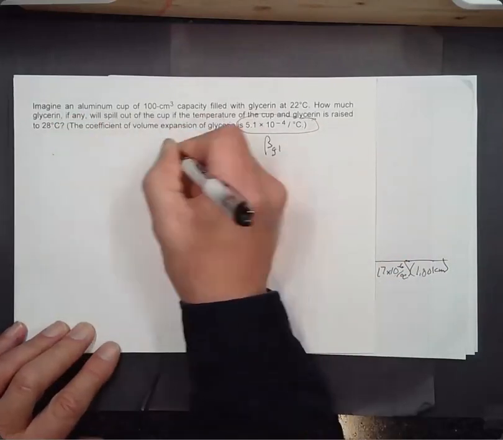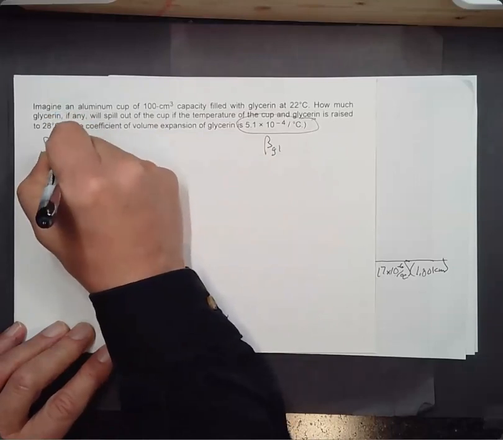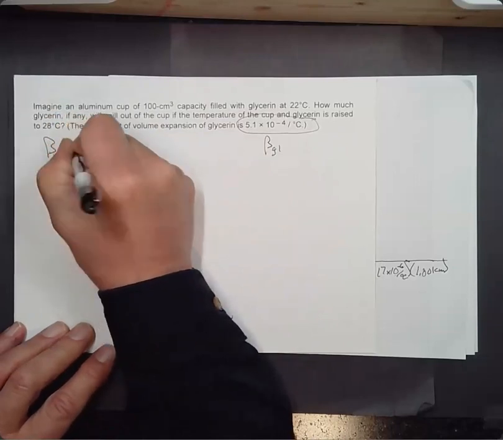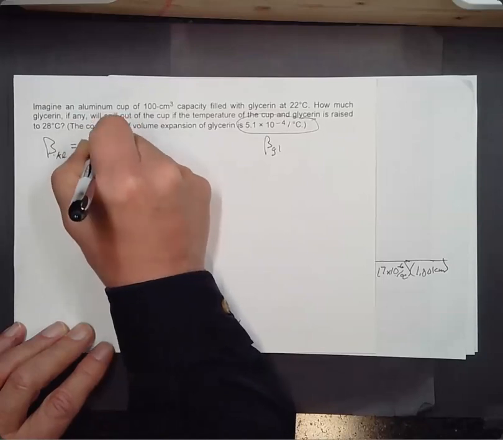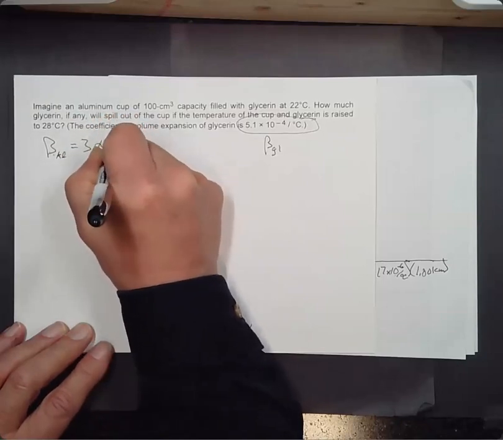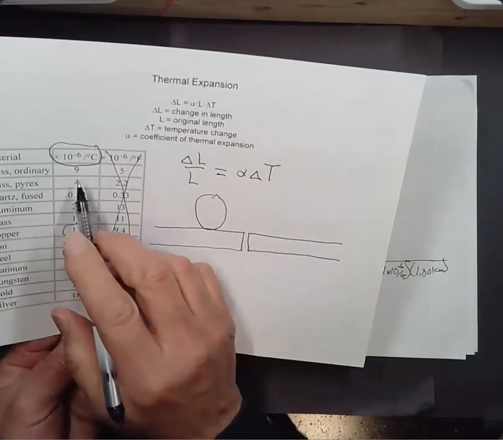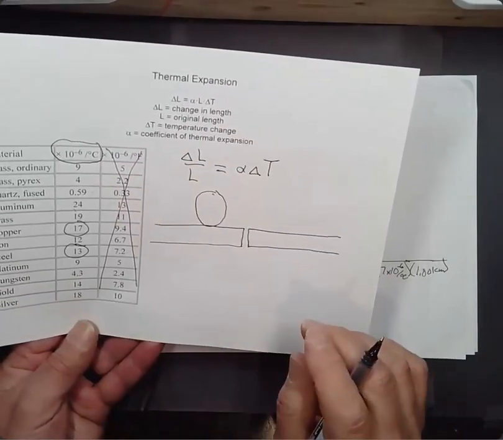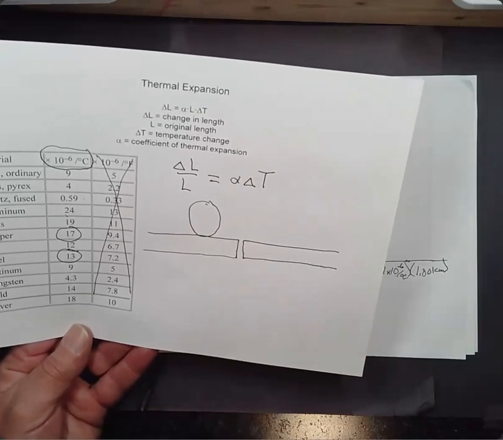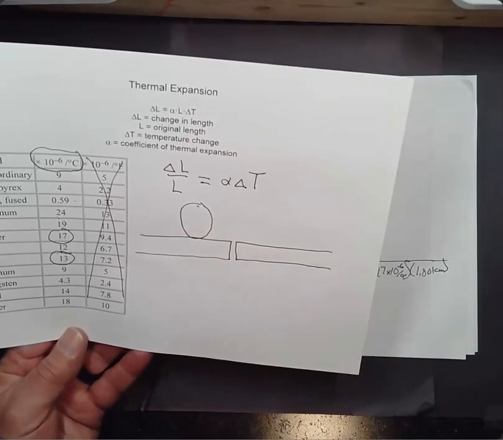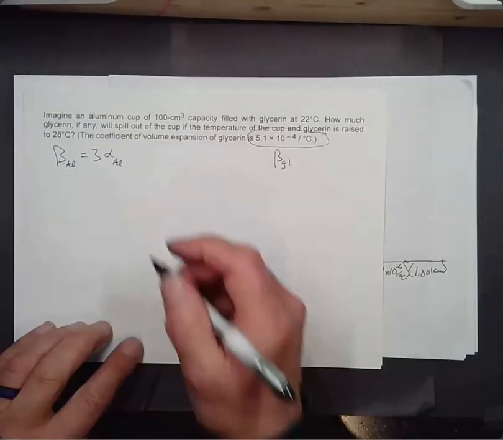Beta for aluminum is going to be 3 times alpha for aluminum. And alpha for aluminum was 24 times 10 to the minus 6. Multiply that by 3 and you get 72 times 10 to the minus 6 for beta for aluminum.